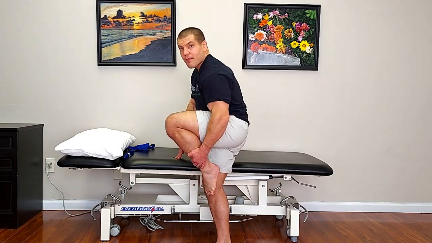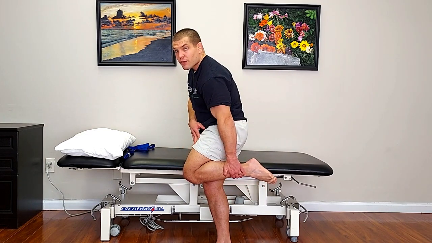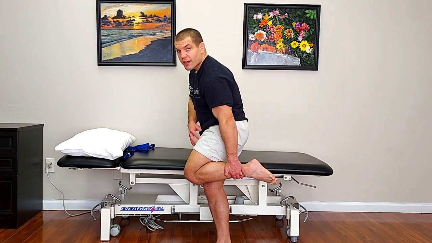So you start with the knee bent and then pull back into hip extension just till you feel a stretch in the front of the thigh or in the quadriceps. So that's the first stretch. And again, that's probably the most common stretch that people know for their quadriceps. It's not necessarily my favorite one, but that's the one everyone thinks of. So I wanted to cover that one first.